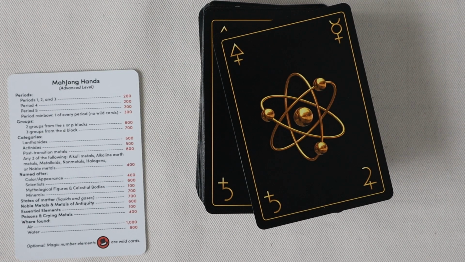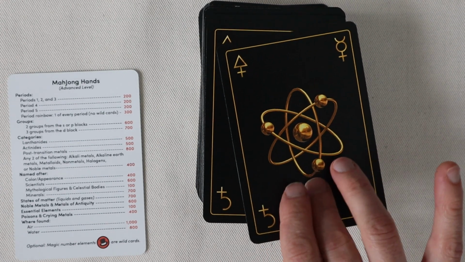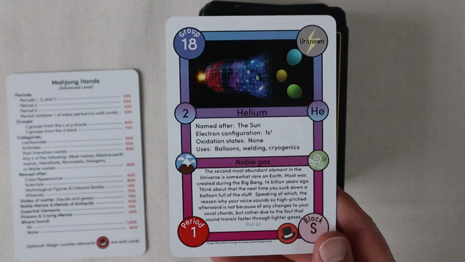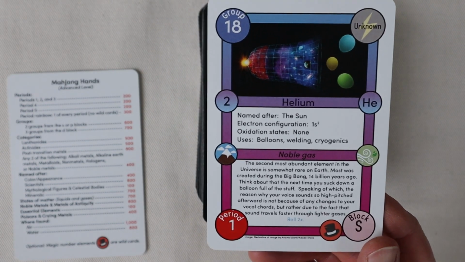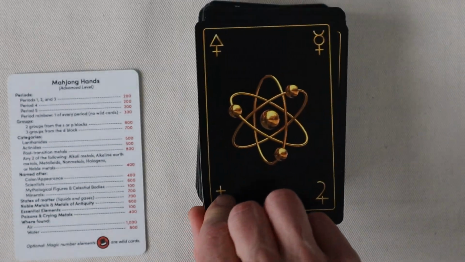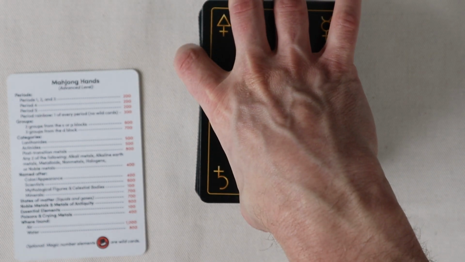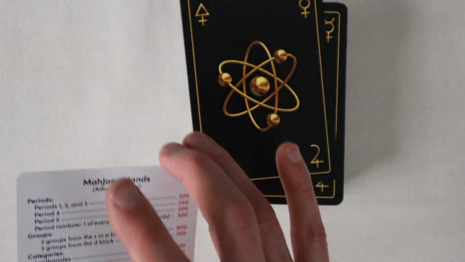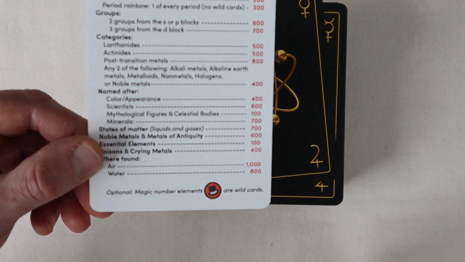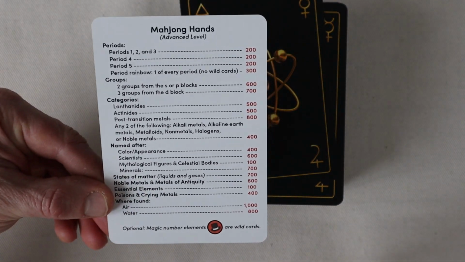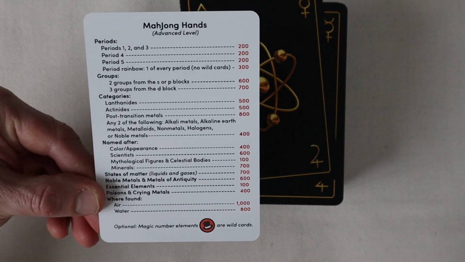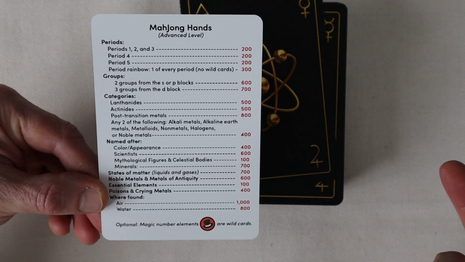Alright. Mahjong is a really fun game to get to know all the different types of information located on these cards, and different ways to organize the elements of the periodic table. However, this Mahjong hand card can be a little bit confusing, so I would just like to explain how you make up the different hands.